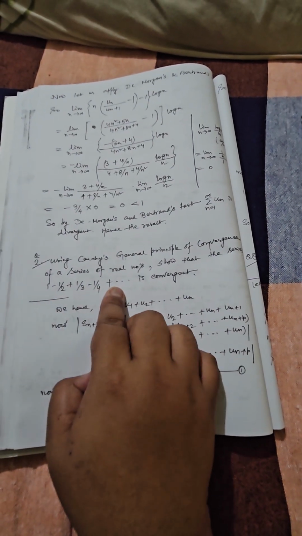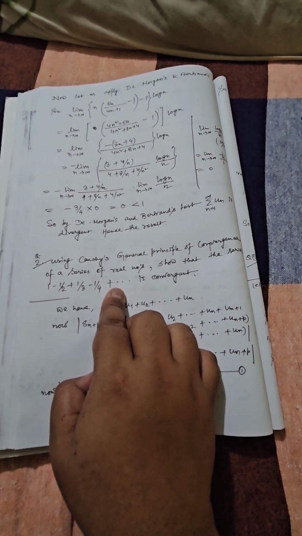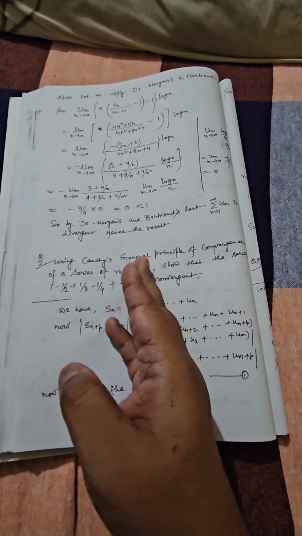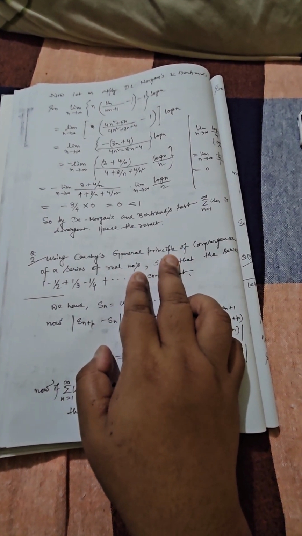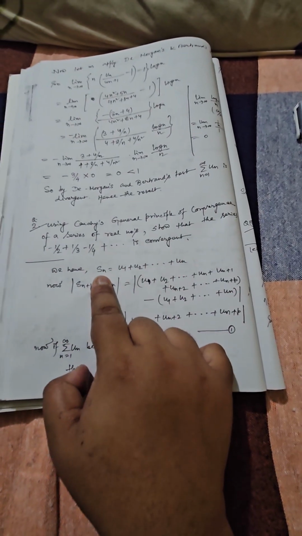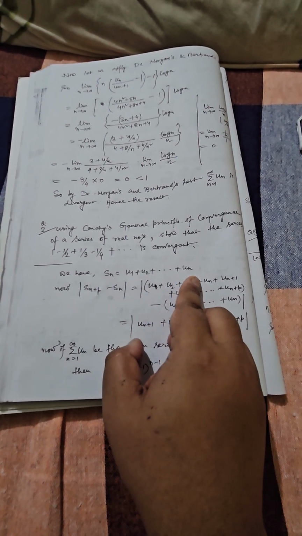Actually this type of series is termed an alternating series, and in most cases we can apply Leibniz's test for alternating series to check the convergence. But as mentioned in the question, you have to apply Cauchy's general principle of convergence, so we are doing it that way. First let us define the nth partial sum Sn, that is the sum of the first term, second term, dot dot dot, sum of the nth term.